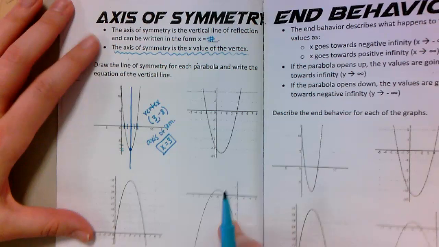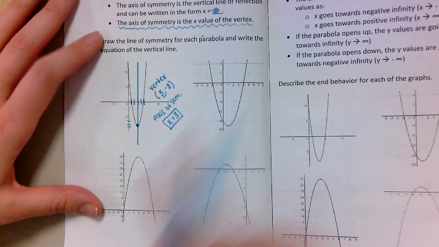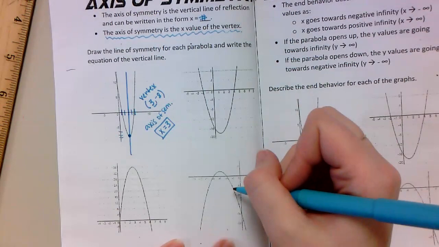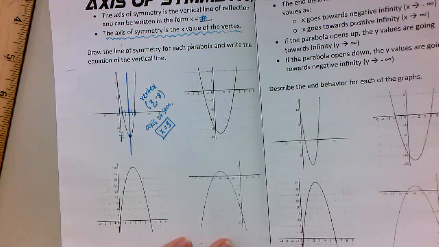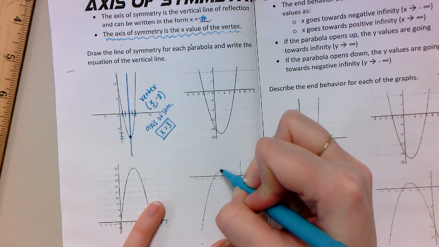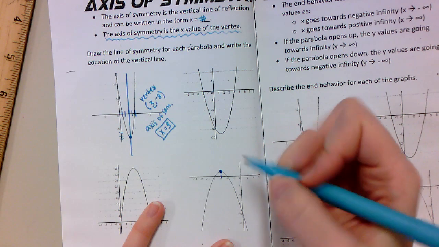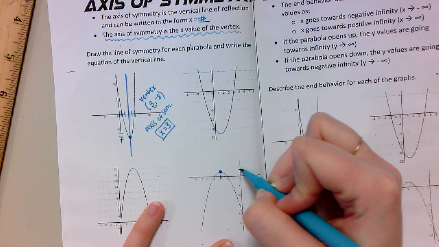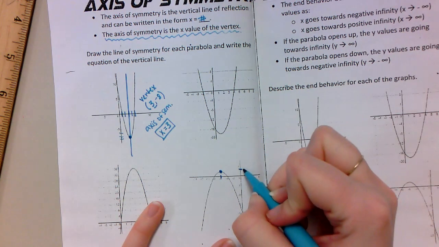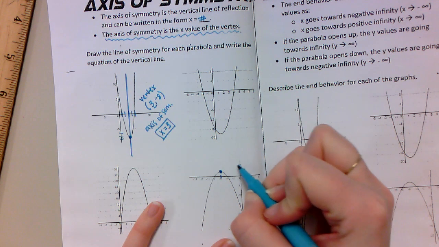I'll do this one, and then leave these 2 for you to do, because again, they have better lines for you guys. So this one down here, it looks like the vertex is right here, which is sitting above negative 6. And that looks like 2.